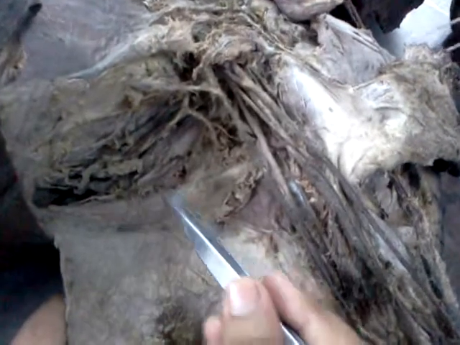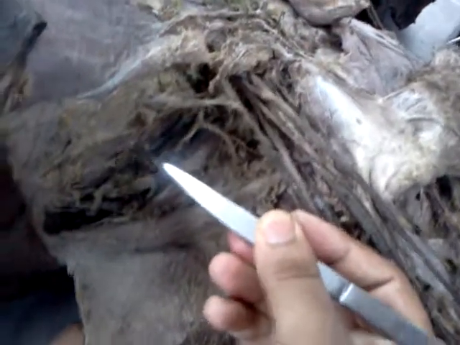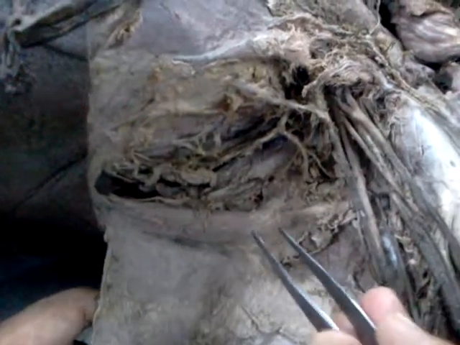Now from the upper trunk there are two branches. One is the nerve to subclavius, that supplies the subclavius muscle, and one is the long thoracic nerve, which supplies the serratus anterior muscle. Suprascapular is from the upper trunk. Suprascapular and the nerve to subclavius are the branches from the upper trunk.